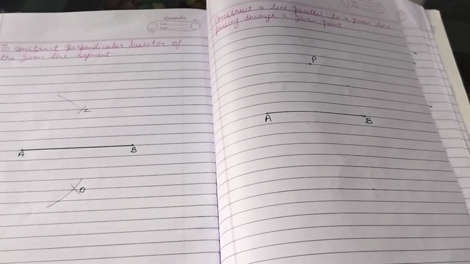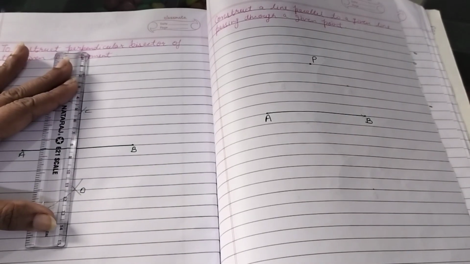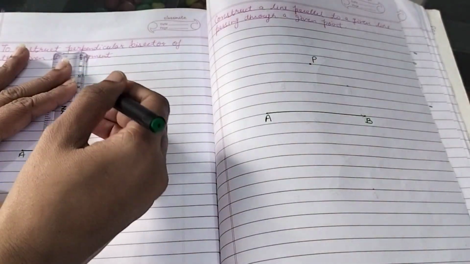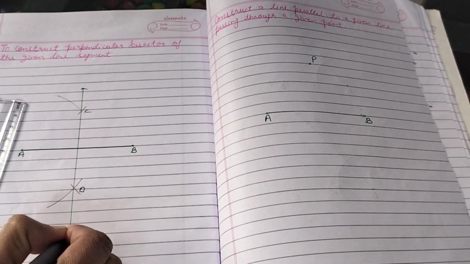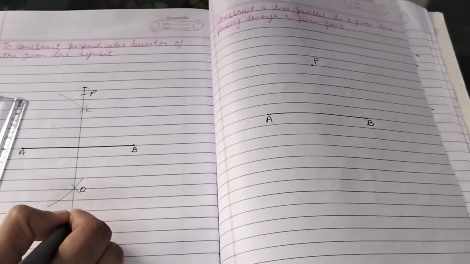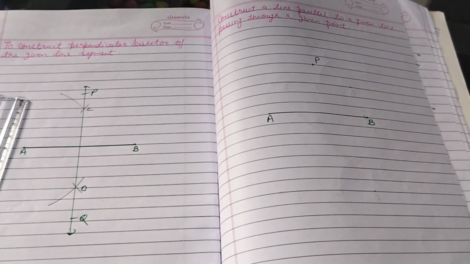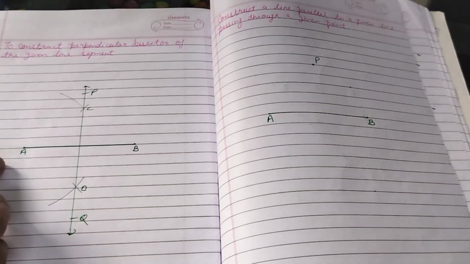Now if we join these two points C and D like this, wherever they have intersected, we will be joining these two points like this. Now suppose this is your P and this is your Q. So PQ is the perpendicular bisector of your AB.